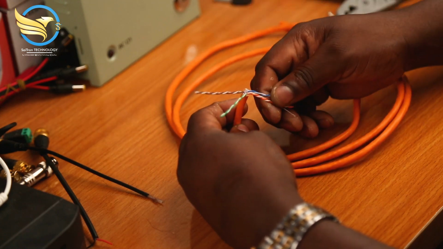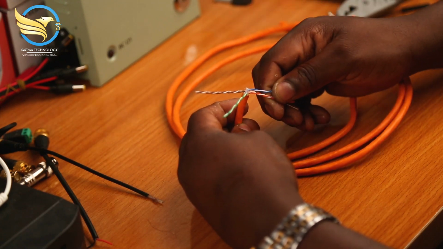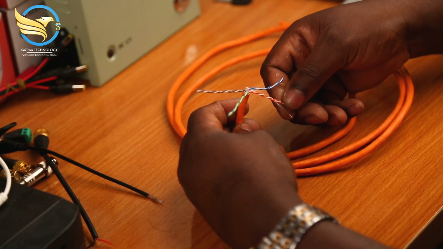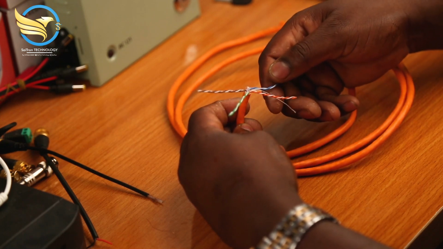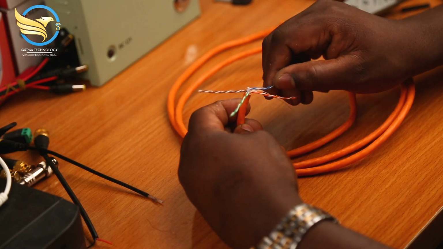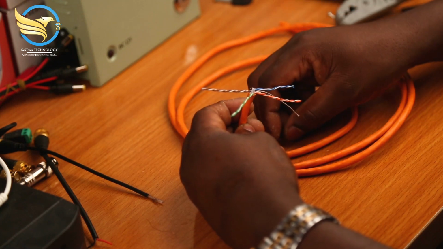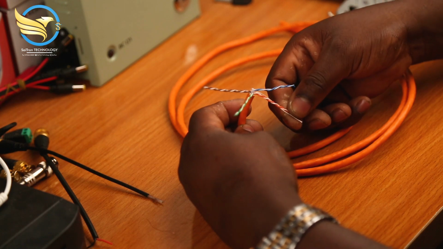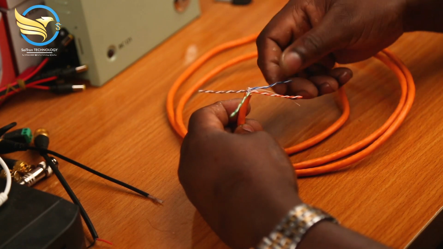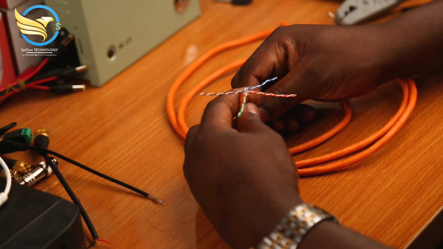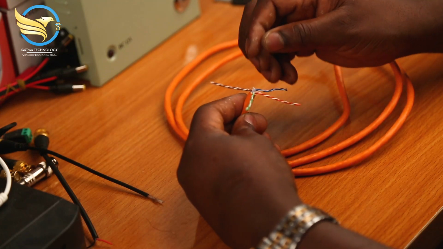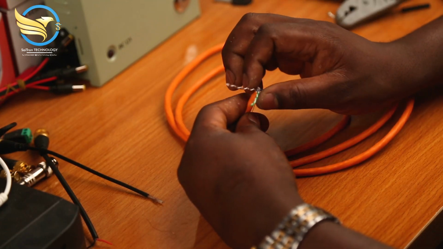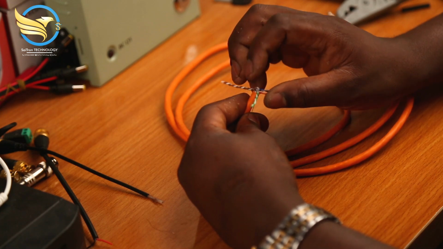So if I'm using blue and orange for signal, which am I going to use as the positive and which am I going to use as the negative? So you have to identify. In this tutorial video, we will use orange as the positive and blue as the negative. Then for power, you have to identify which you're going to use as the positive and also the negative.